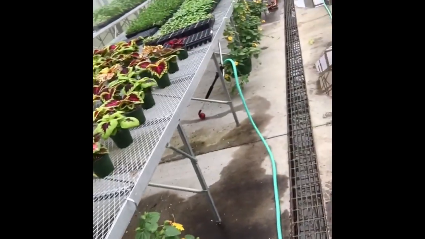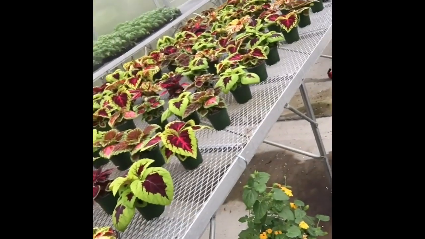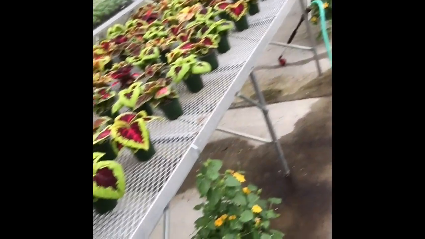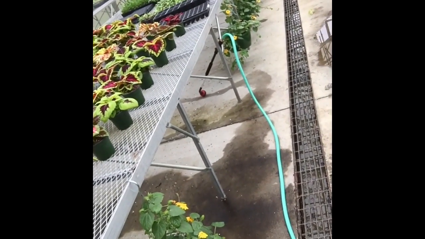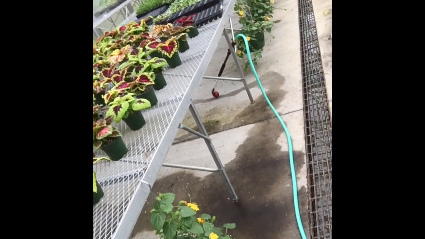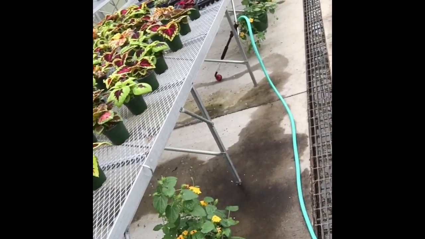Now, when we built our greenhouse, we put in this concrete pad, and you kind of see it underneath the table there. In the middle, you will also see a drain that is running down the center of our greenhouse. There are various things you have to think about, even if you're putting in concrete, because number one, you're going to need a place for all of the water to go.